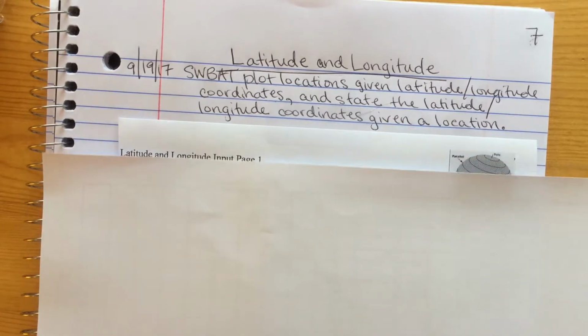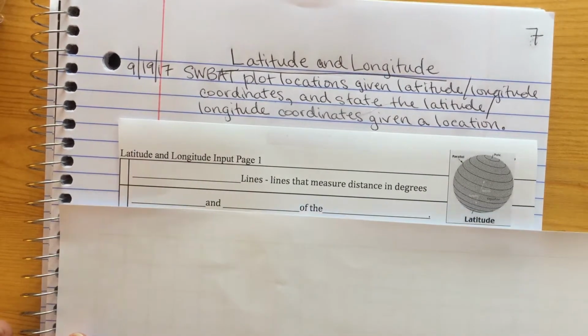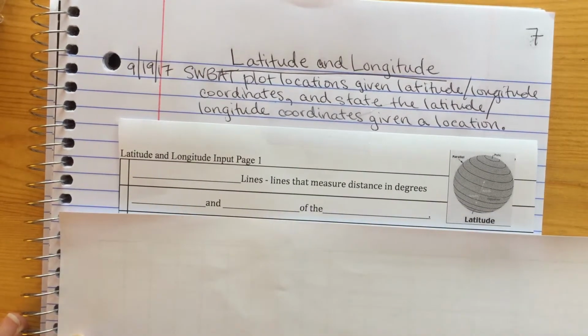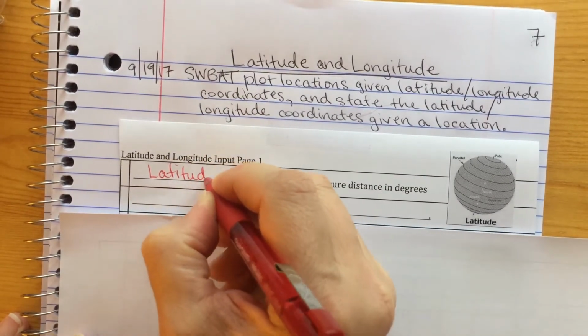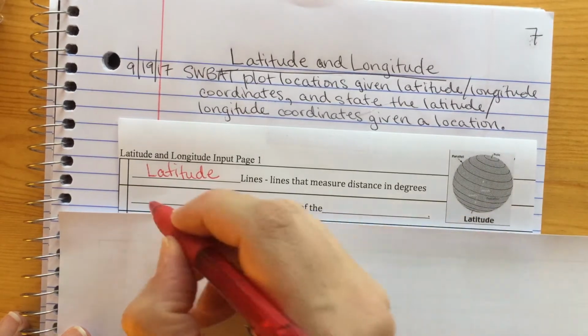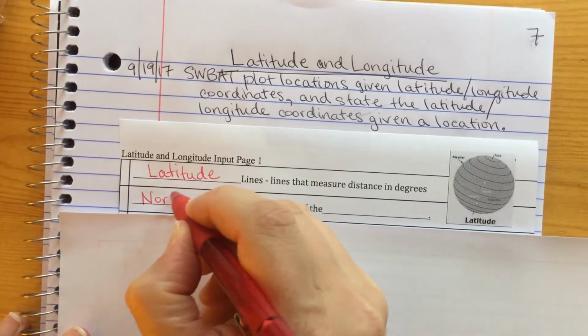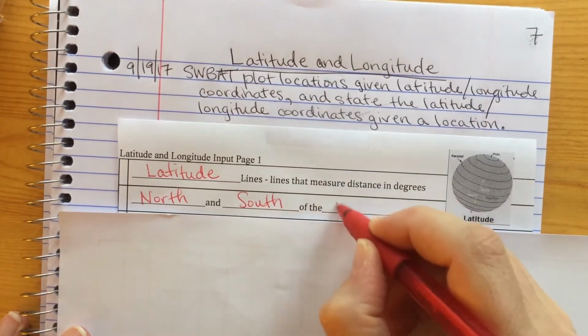So what is latitude? Latitude lines are lines that measure the distance in degrees. So that's what we're going to talk about first, latitude lines. They measure distance in degrees north and south of the equator.